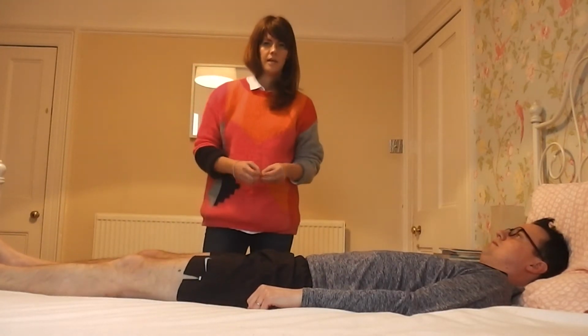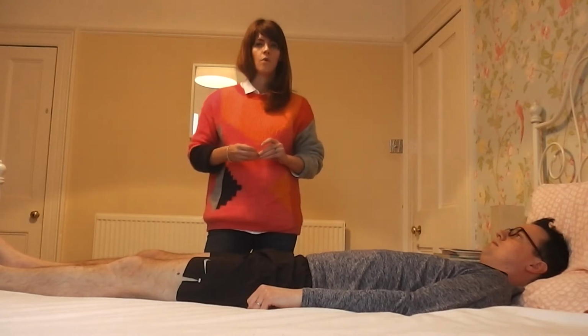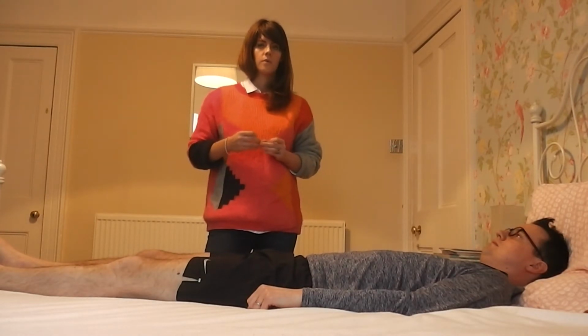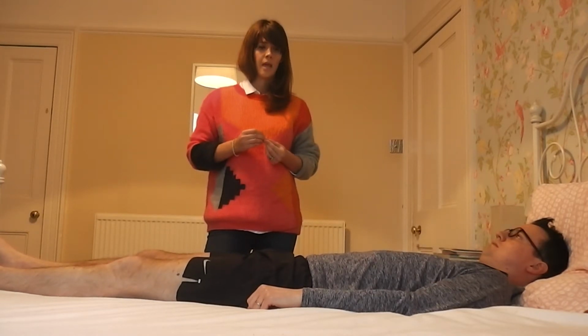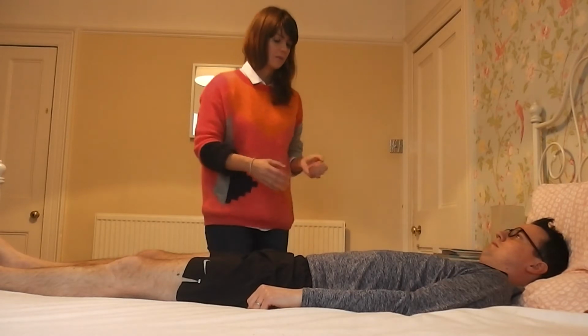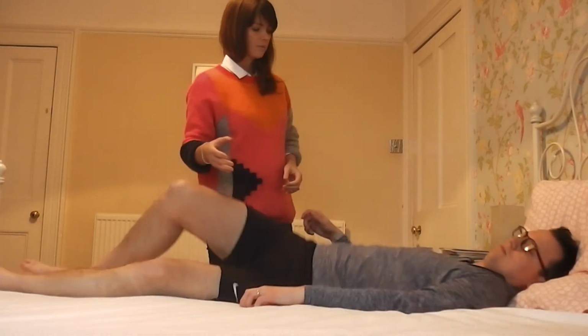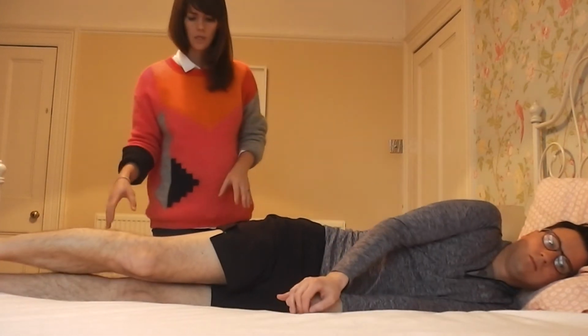The last test I would like to do is Ober's test, which looks at the iliotibial band, and you would perform this test if you were suspicious if there was any tightness or any popping in the hip. So this involves getting the patient to lie on their side, if you lie on your side towards the window, with your legs on top of each other.